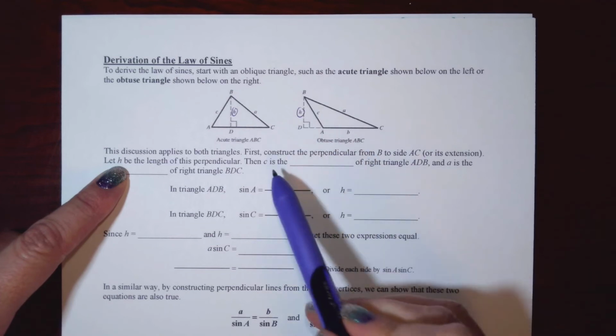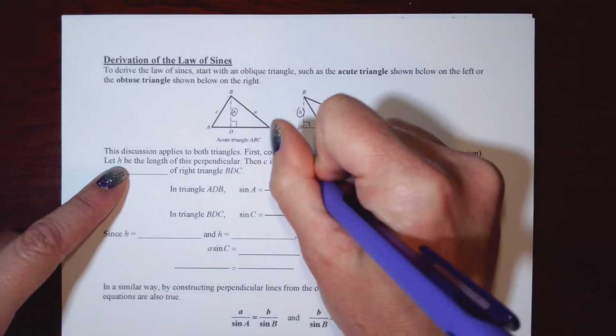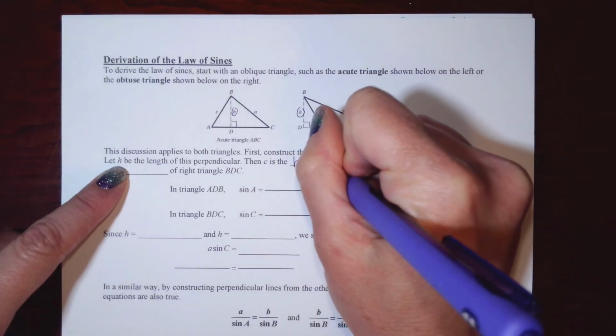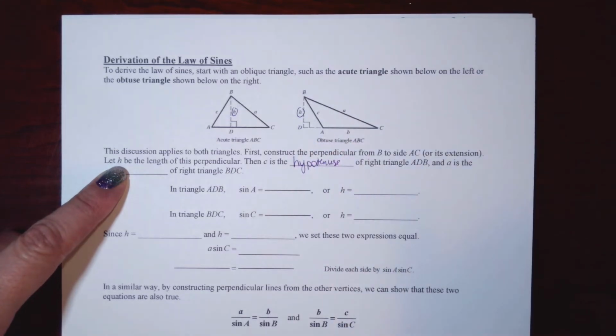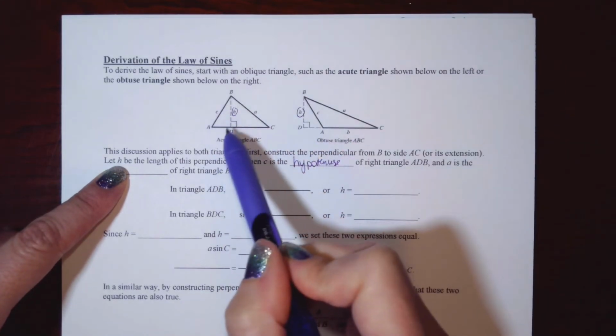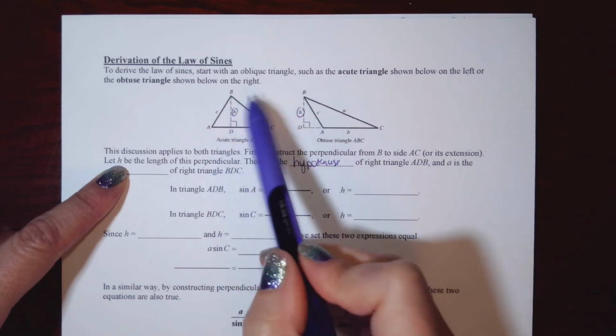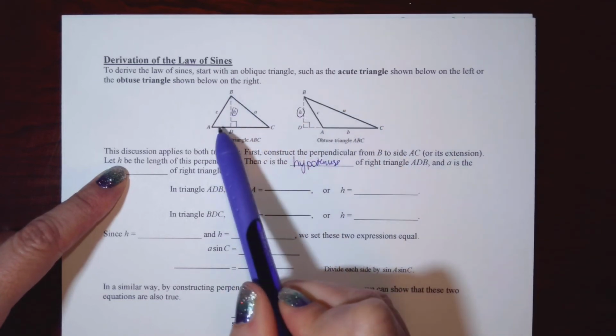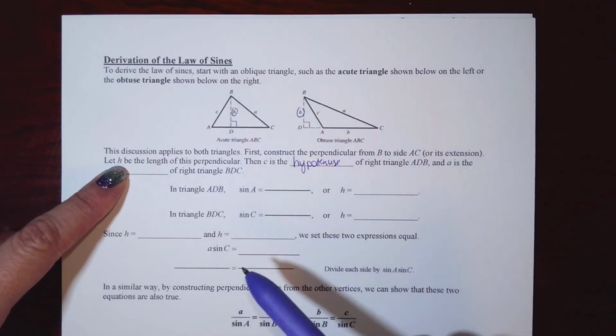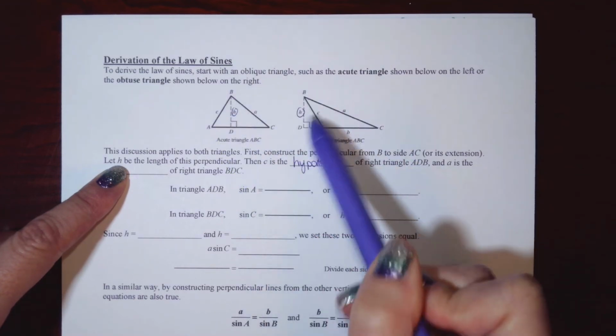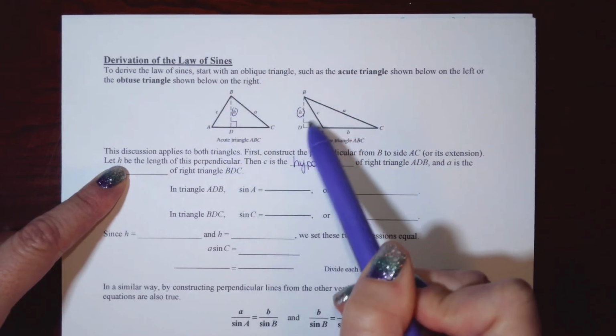That means that c is the hypotenuse of the right triangle ADB. I've taken my acute or my obtuse triangle and created a right triangle where c is the hypotenuse because it is opposite that right angle.